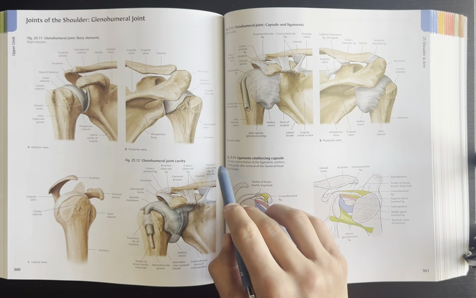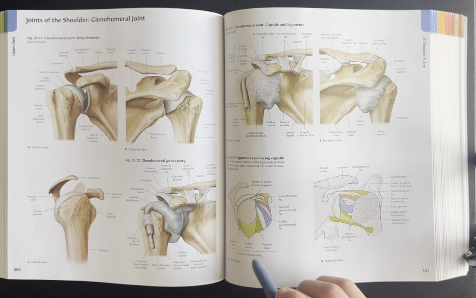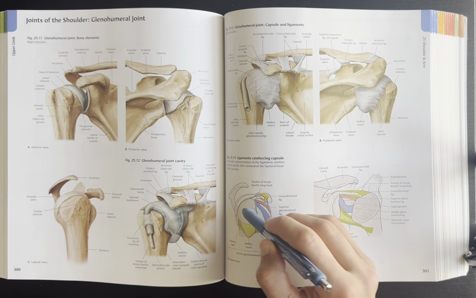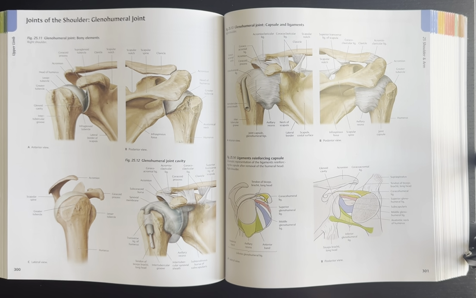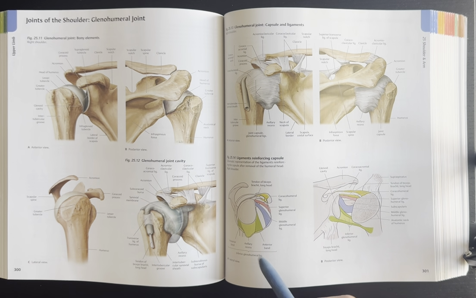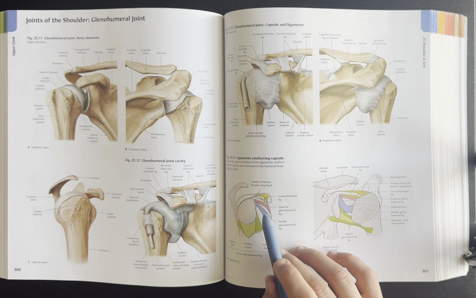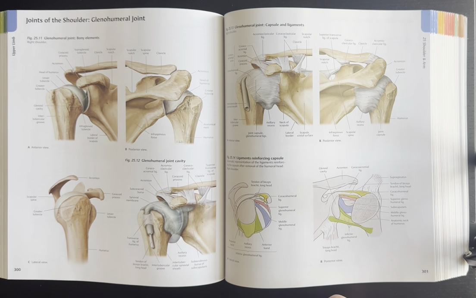Now, we've got a specific breakdown in this portion. It's a lateral view, so we're outside looking in. We've got the humerus removed, so we can clearly see the glenoid cavity. So it's this view here without the humerus. So we're looking in, and now we can see it's a schematic representation of the ligaments reinforcing the capsule after the removal of the humeral head in the right shoulder.